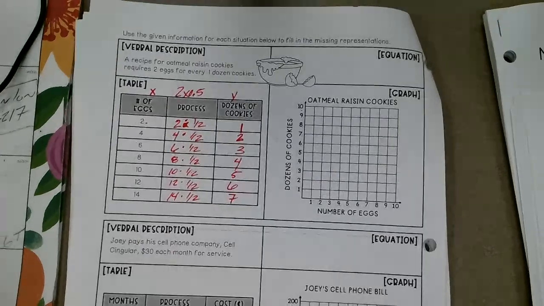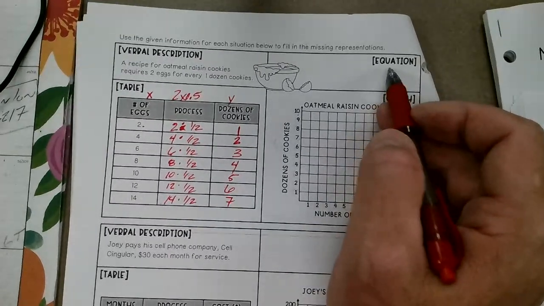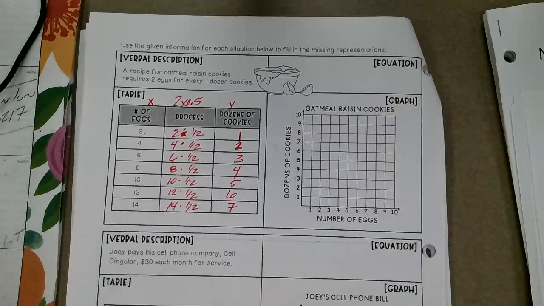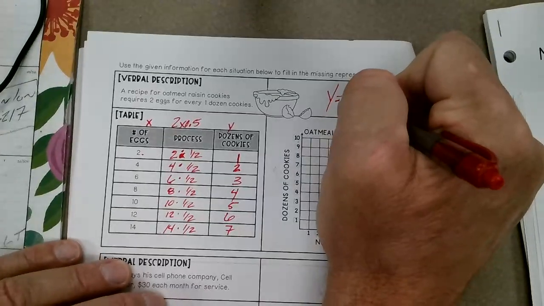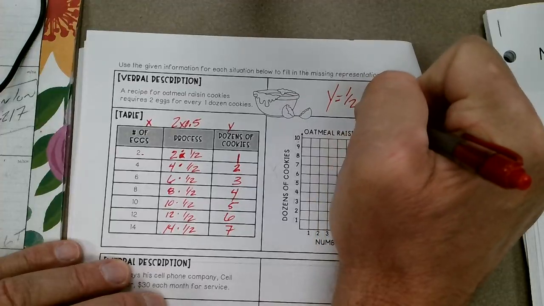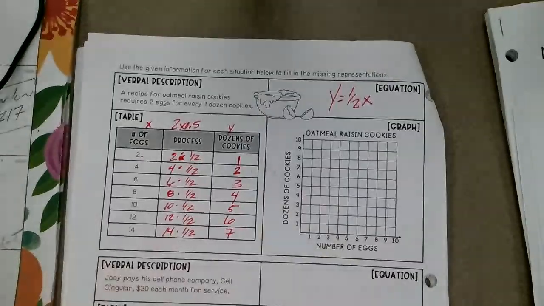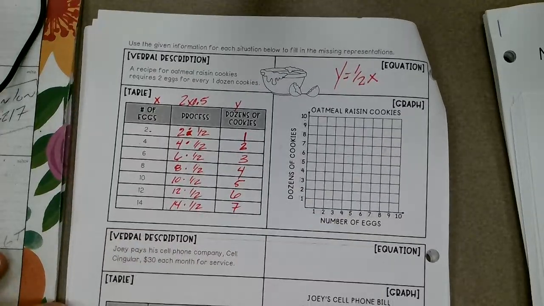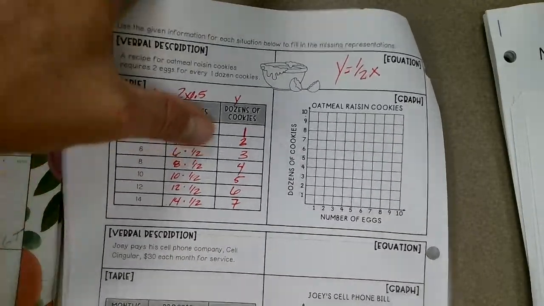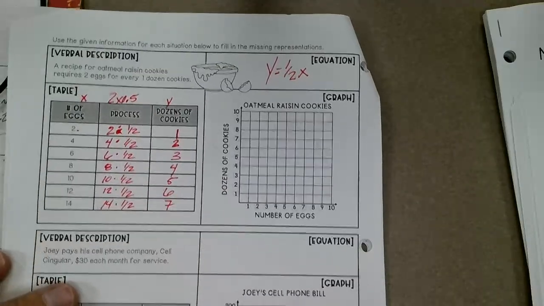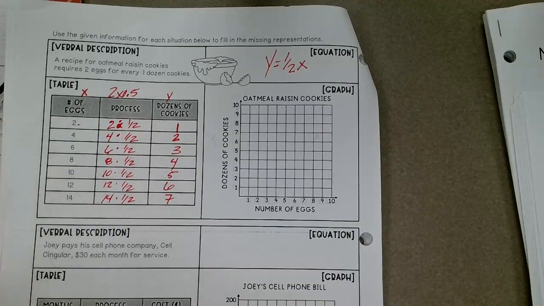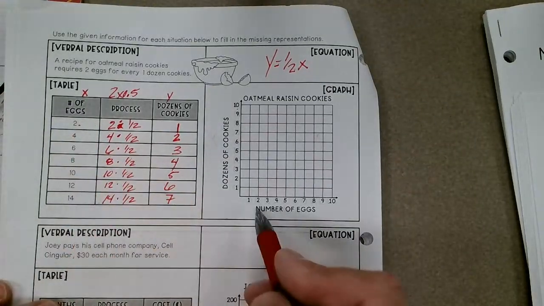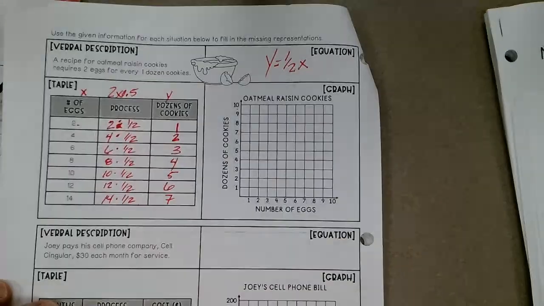Okay. Now, what is our equation? They have our little equation box up here. Well, y equals what? A half x. A half of any of these numbers will give us the number over there. Now, we're 3/4 of the way done, or 2/3, however you want to look at it. Now we have to fill in our processes. We have our number of eggs, which is here, and we have our dozens of cookies.